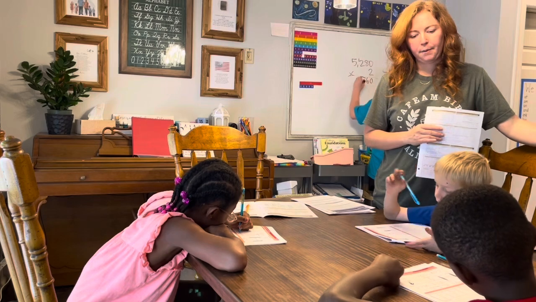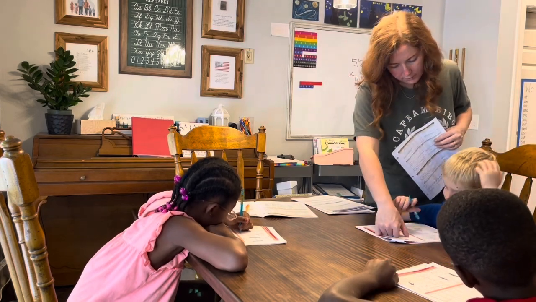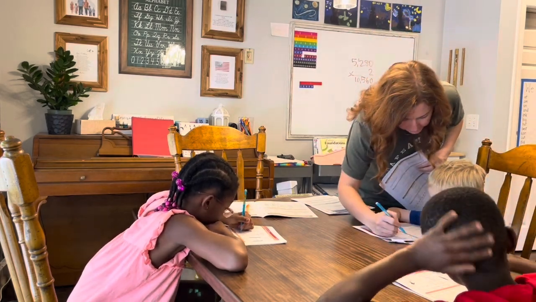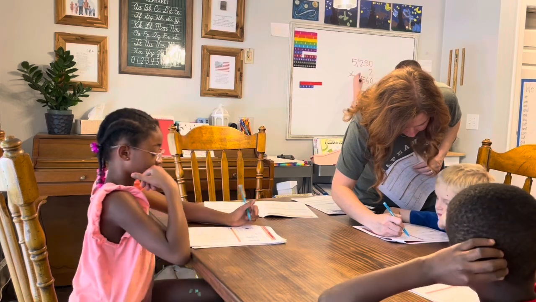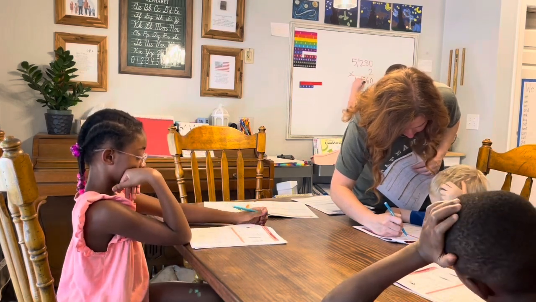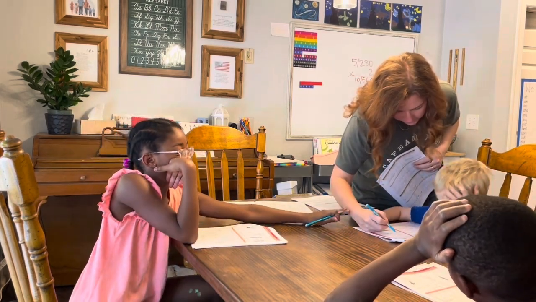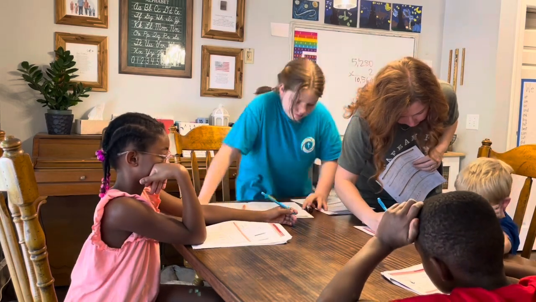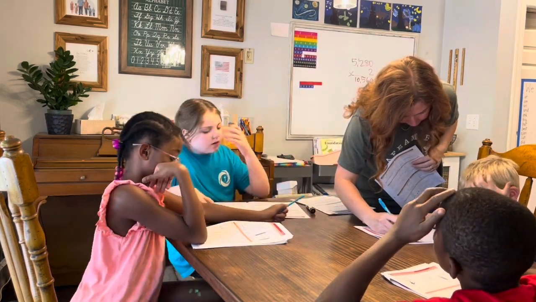And B is less than 15. A is greater than 14, and then B is less than 15.